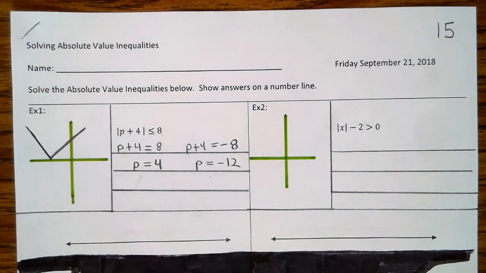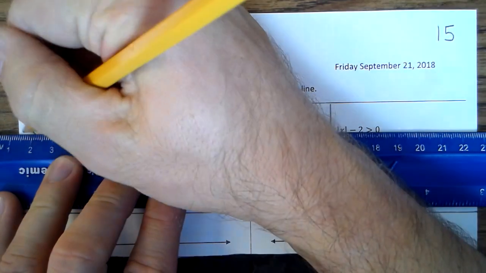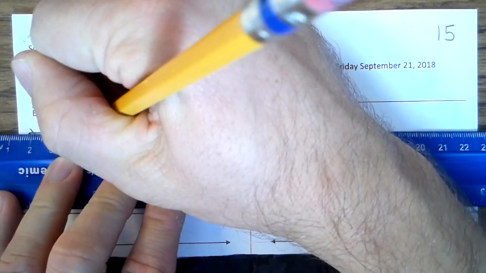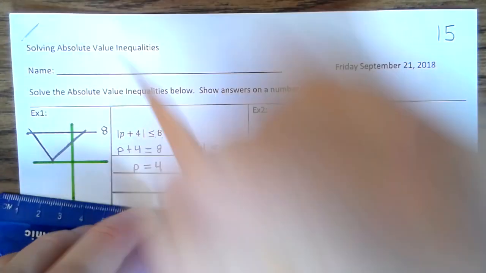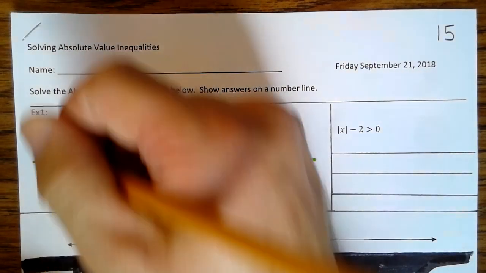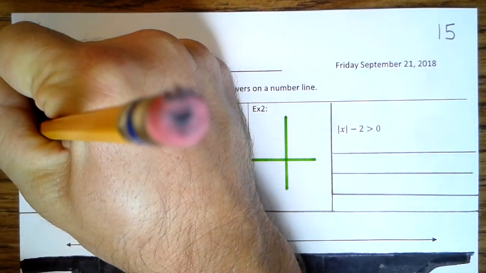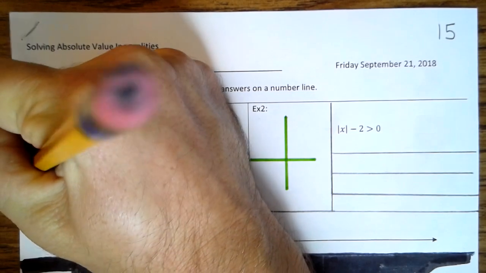So we have a horizontal line at 8. Now, because we know the p-values are 4 and negative 12, we know that it intersects when p is 4 and when p is negative 12.